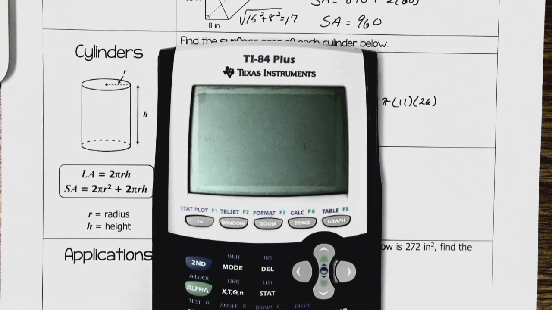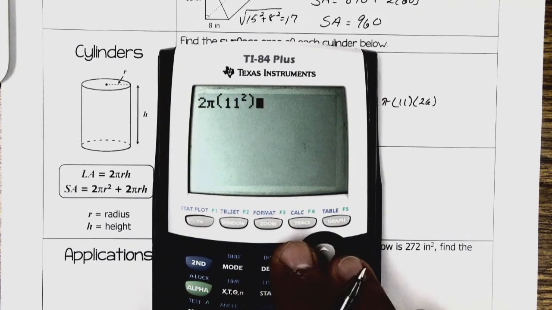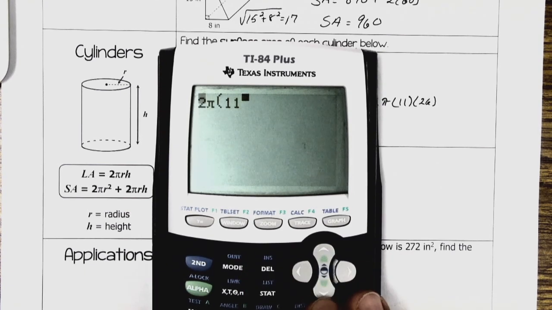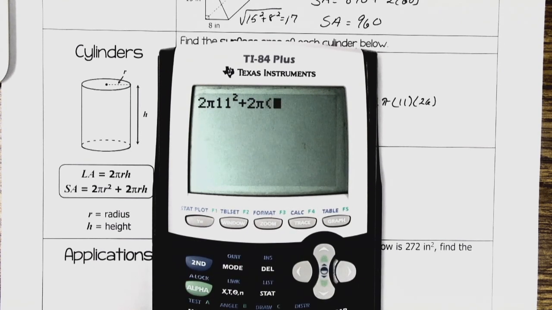All right, so it's 2 pi times 11 squared. Let's do that. 2 pi, we'll just do the 11 squared, we can do it like that, plus 2 pi again times the radius, which is 11, times the height, which was that 26.